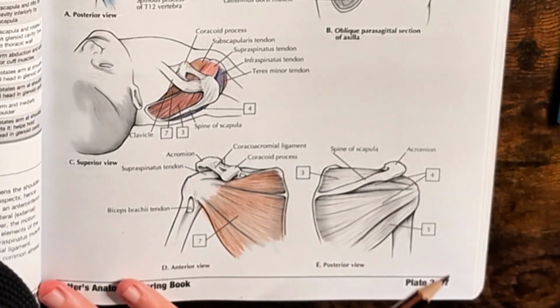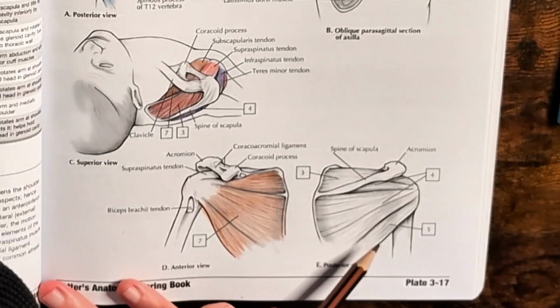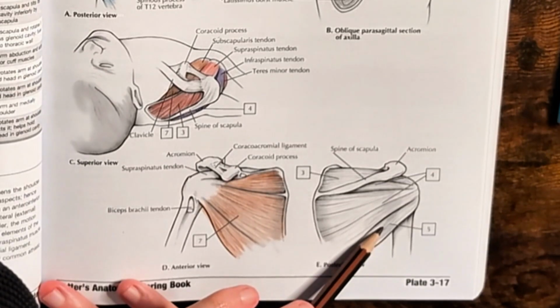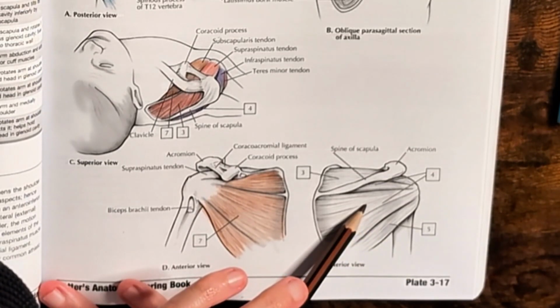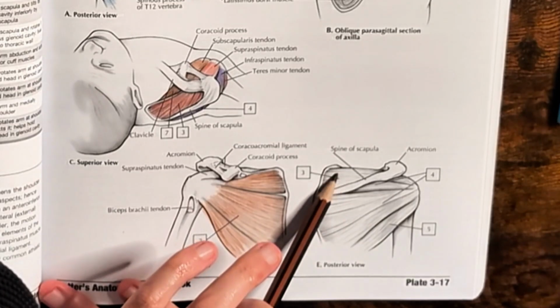And if we look over here at the posterior view, then we have teres minor, infraspinatus, and supraspinatus.